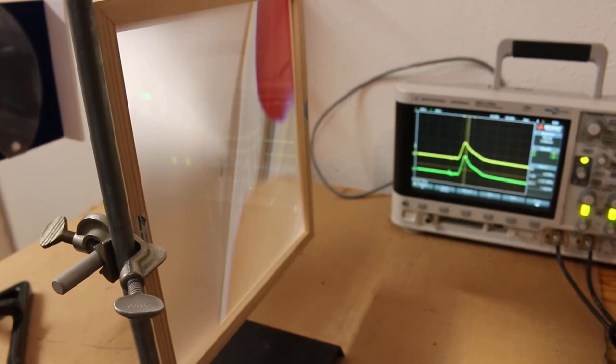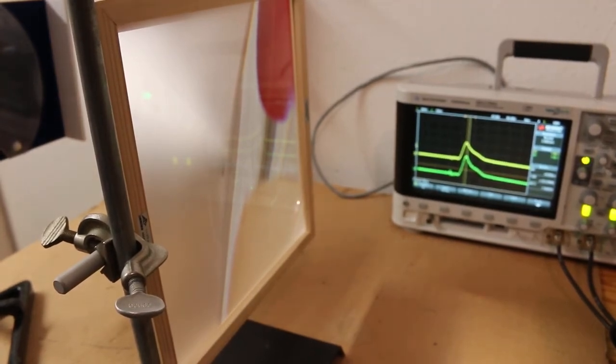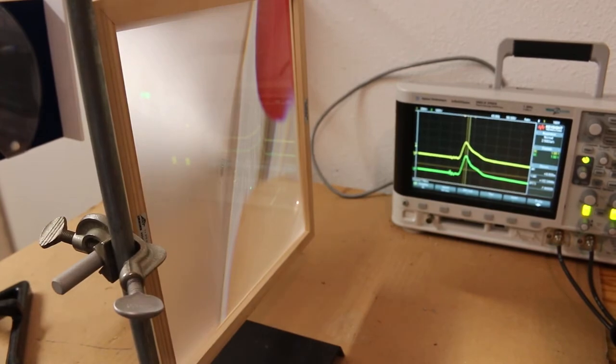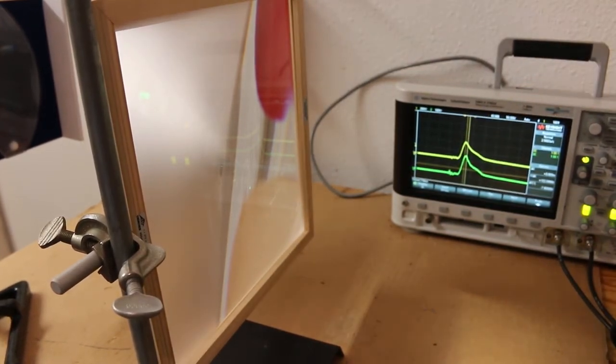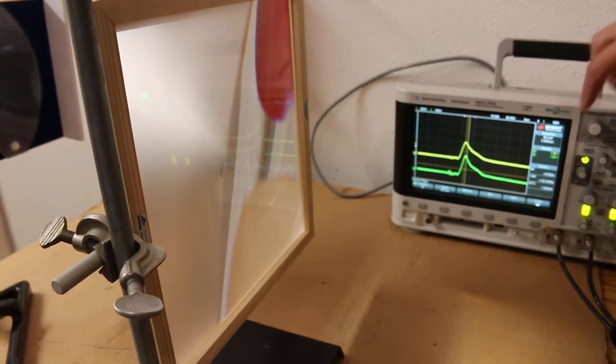And remember, light travels at about 1 foot every nanosecond, or about 300 million meters per second. So 1 foot per nanosecond, this is about 2 feet that I have here. There's going to be something like one or two nanosecond delay between these two pulses here. And there probably is, but it's just kind of hard to see on the oscilloscope.